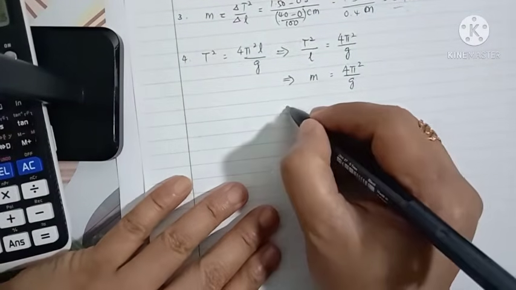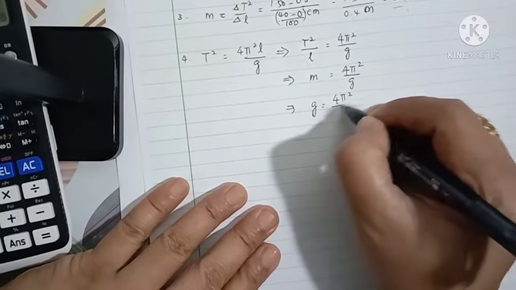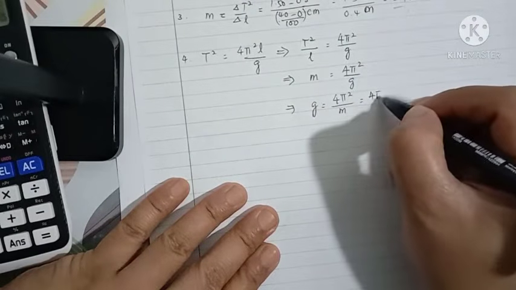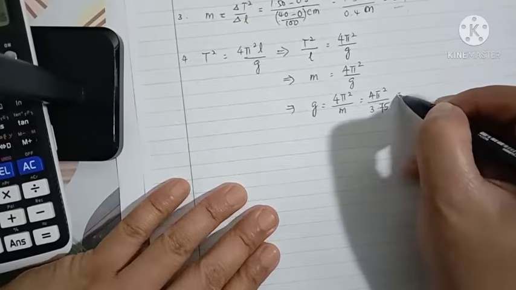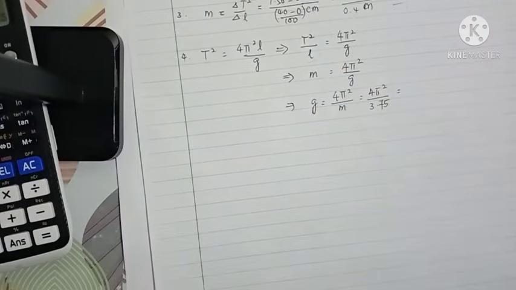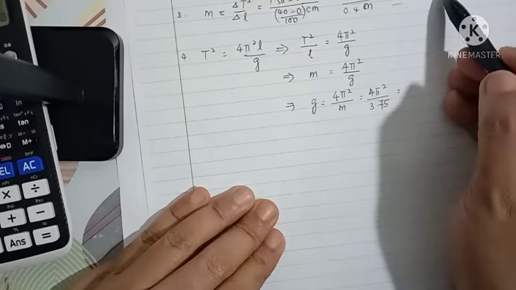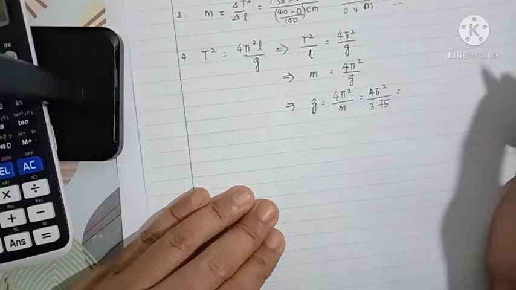So we want to find g. g is 4 pi squared divided by m. Thus it becomes 4 pi squared divided by 3.75. Remember the unit, second squared meter to the power negative 1, the unit for the 3.75.